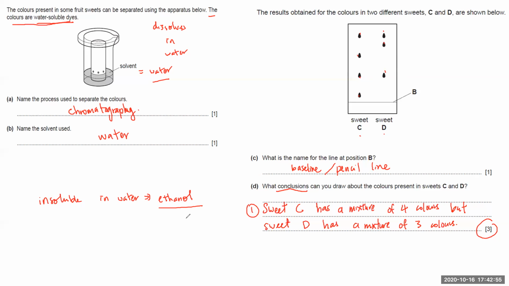Your second mark: are there any colors that are the same? And how do we know that they are the same? If they reach the same height, like this and this, it means they are the same one.